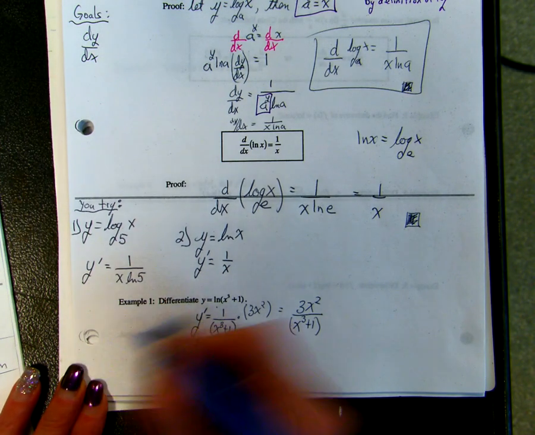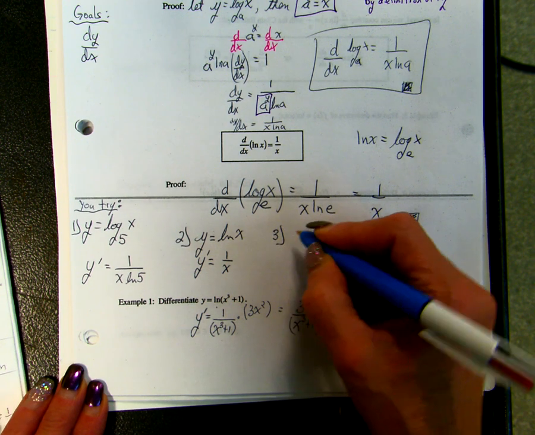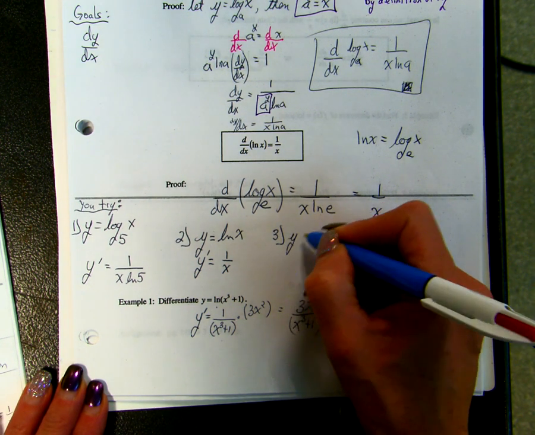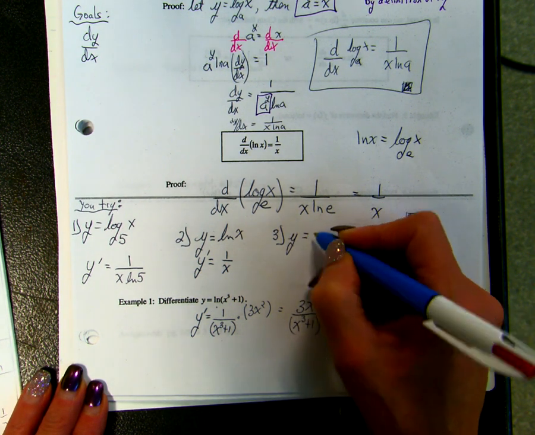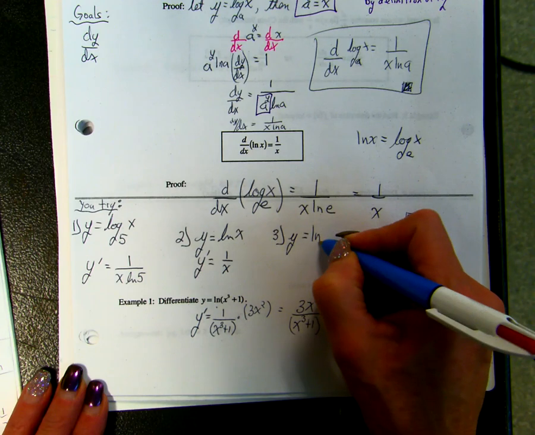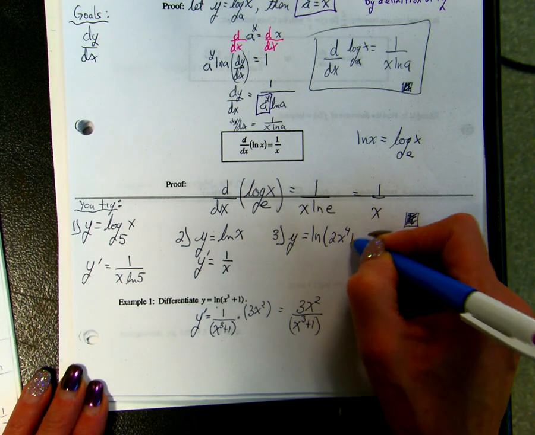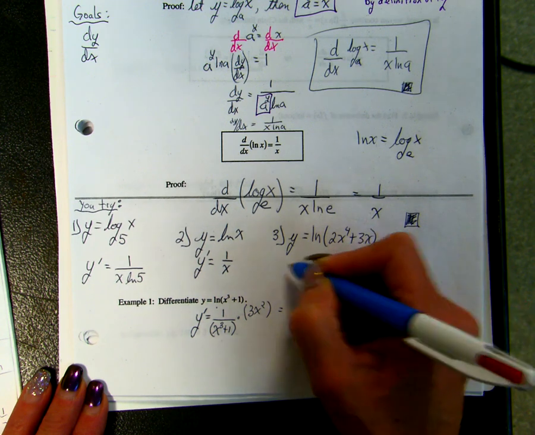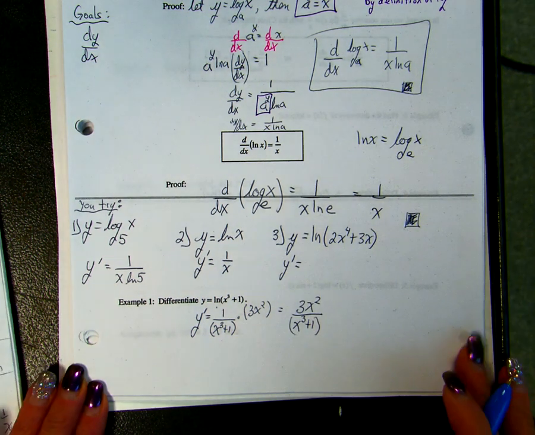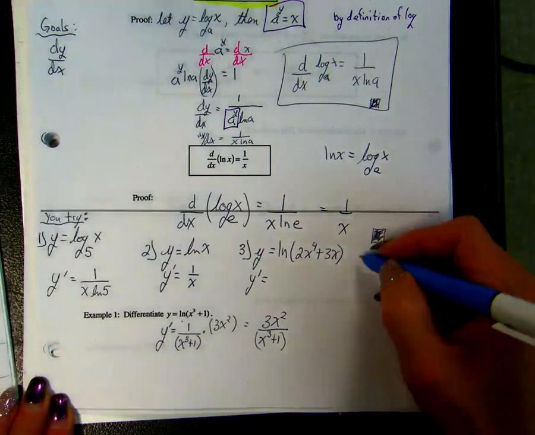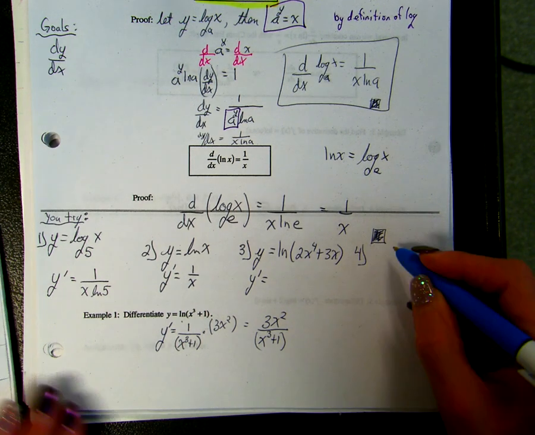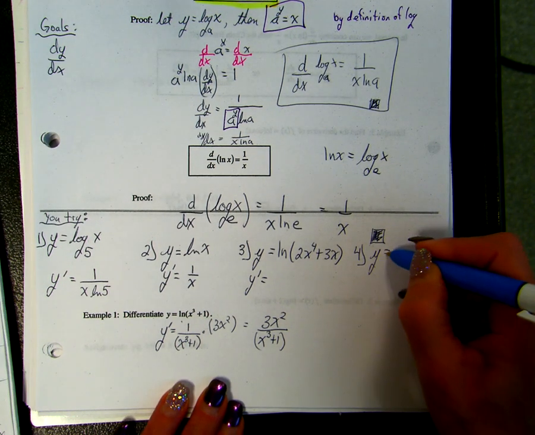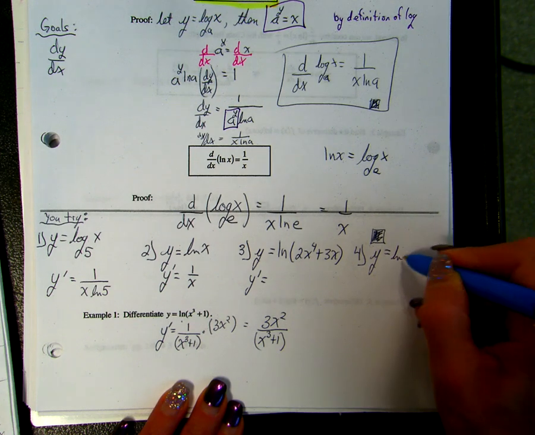Okay, so you try this. If y is equal to the ln of 2x to the 4th plus 3x, what's y prime? I'll give you a hard one.